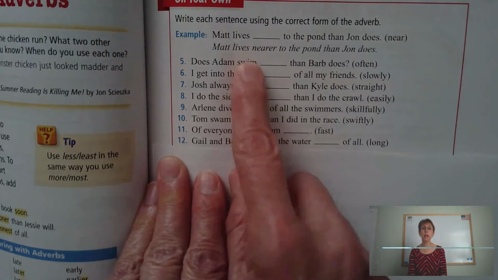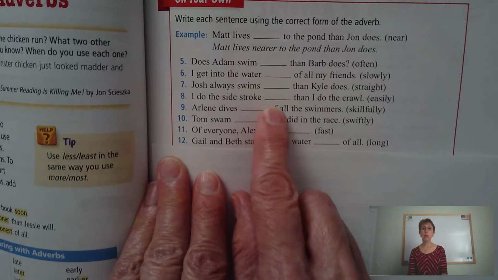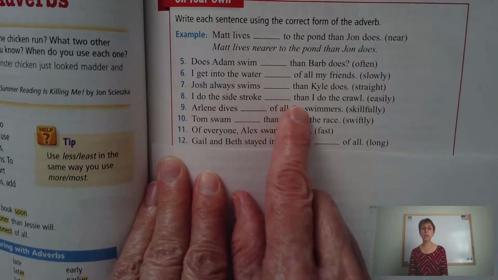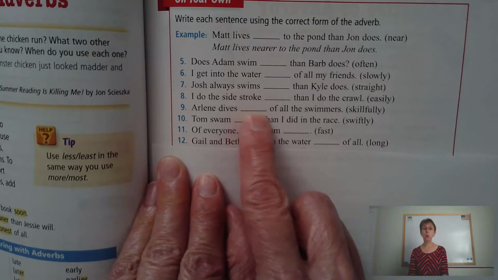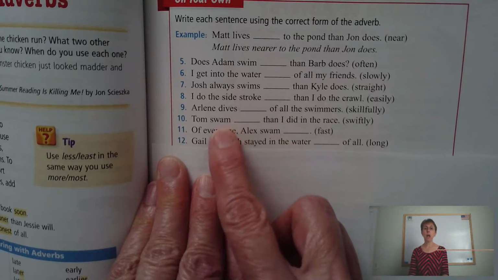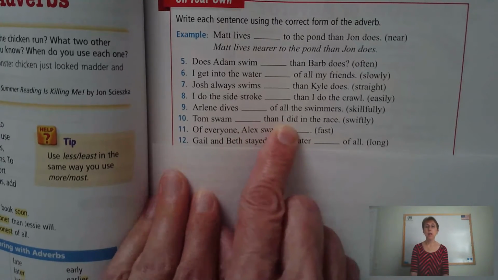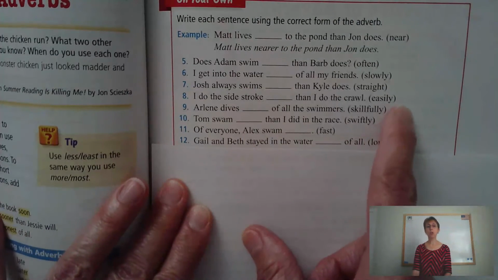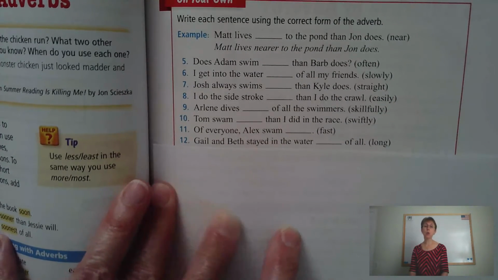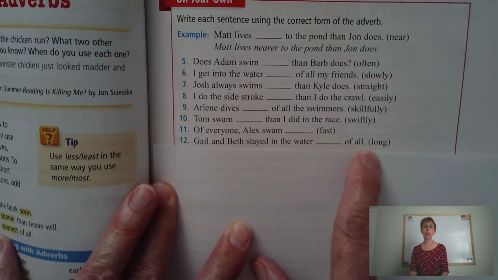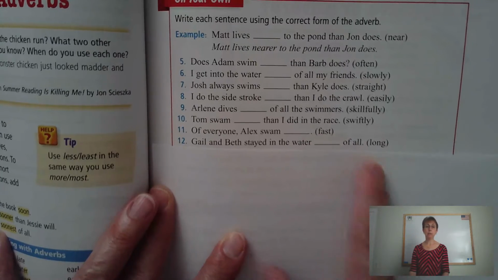Okay, so I get into the water most slowly of all. I do the side stroke more easily than I do the crawl. Arlene dives most skillfully of all. Tom swam more swiftly than I did. Okay, so again, you need to remember these longer adverbs. You're going to keep them written the way they are, and you're going to use more or most with them. It's the shorter ones where you typically would add the ER or EST.